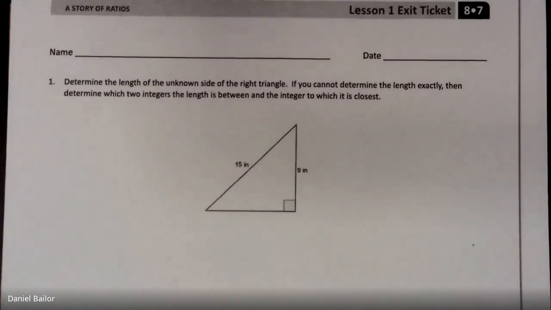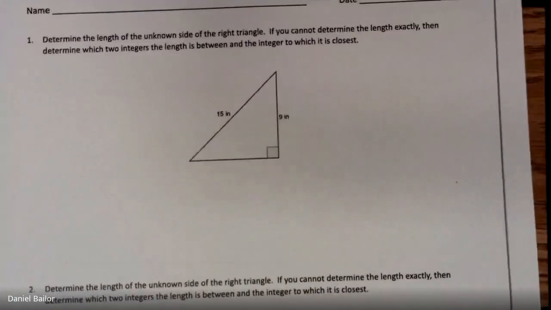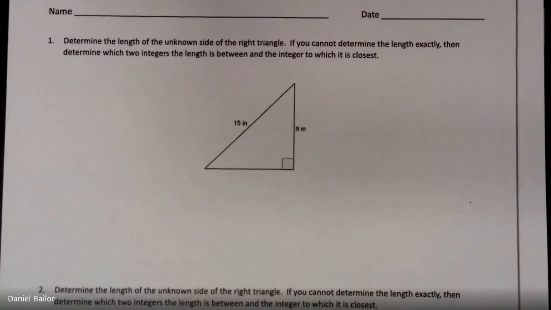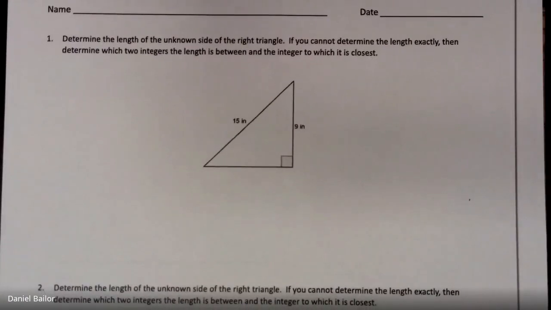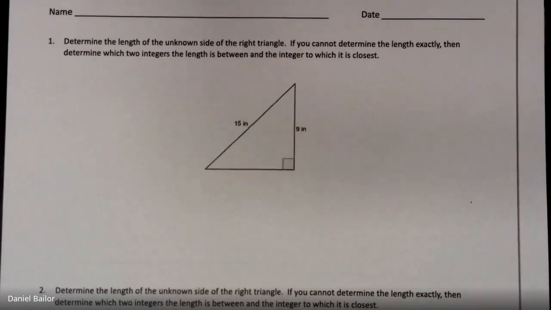So remember, work on the exit ticket. There are 2 questions on the exit ticket. They're both exactly like what we've been doing today, finding the missing sides and getting as close as you can. Just give me an estimate, using evidence. And then turn this exit ticket page in so I can see that you have learned the skill in lesson 1. That's what we're doing today: practicing with the Pythagorean theorem and finding missing sides when those missing sides are not whole numbers. Good luck, have fun, and persevere.